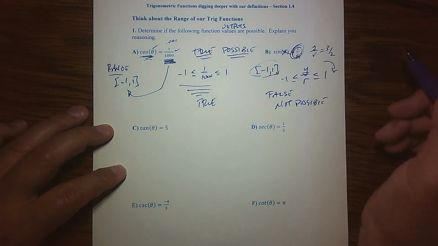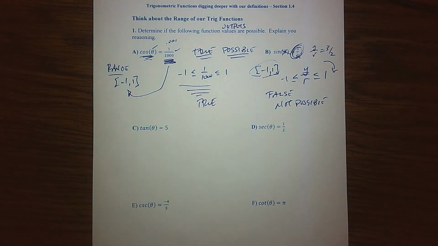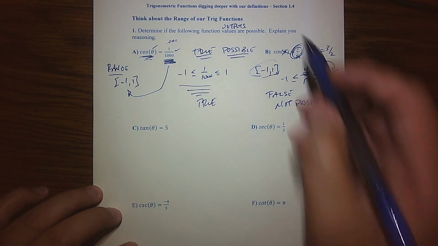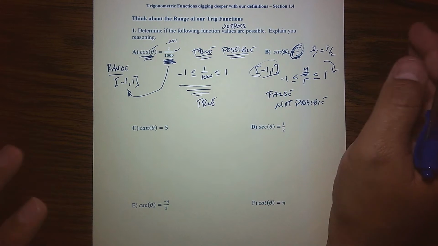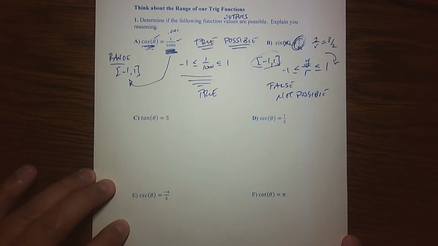Very important when we start solving equations later on. You might run into sine of theta equals 3/2, and you can say, well, there's no solution, not possible. All right, so let's keep moving forward.